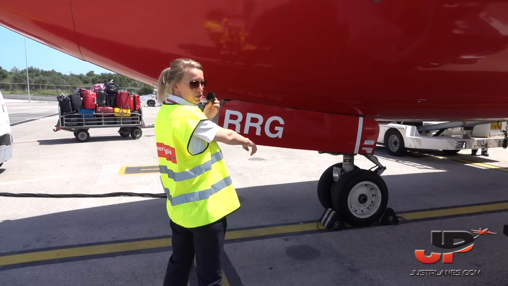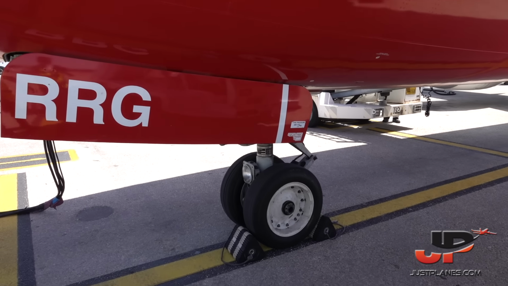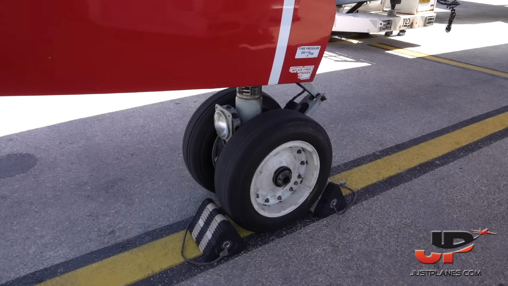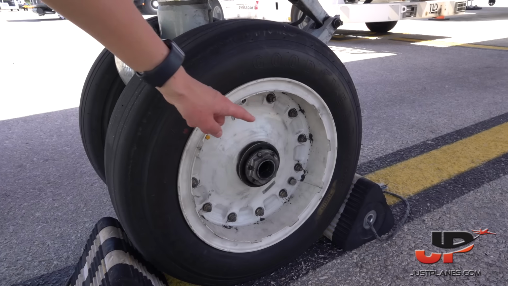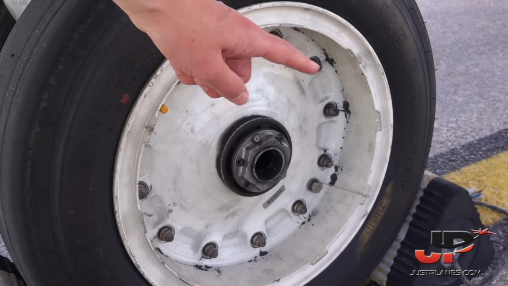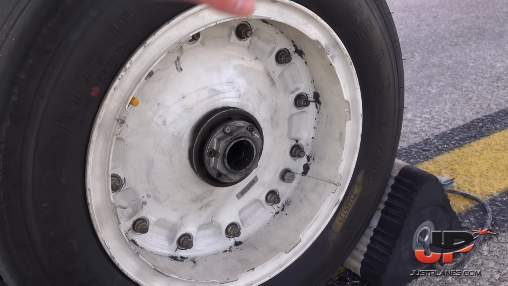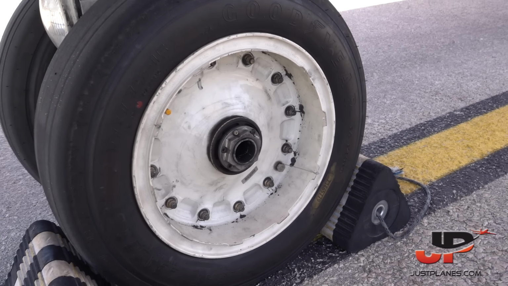So we always check our wheels, see if there are no spots. See that this one is still in place. You can see it with a little rope, that's still in a straight line. That's good.